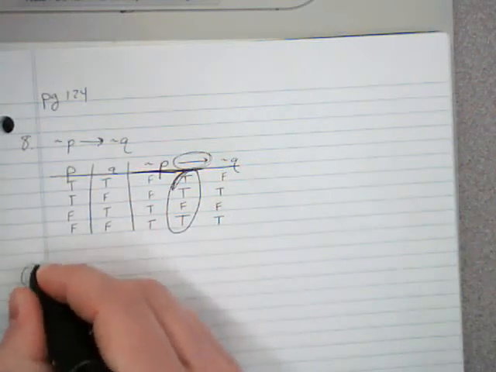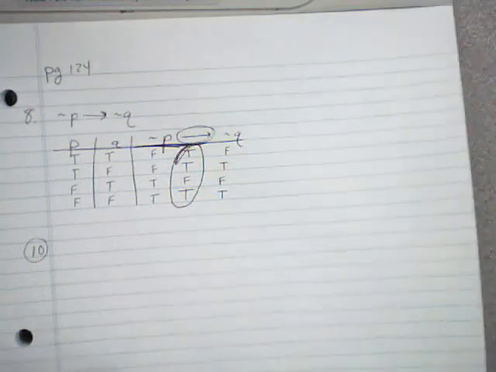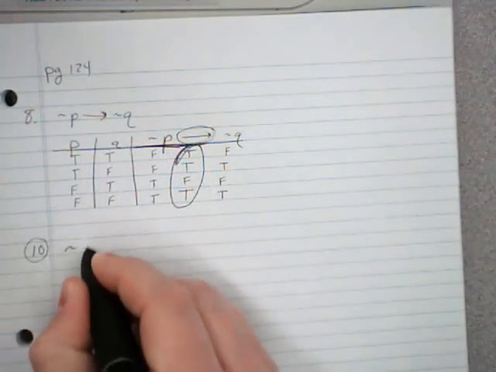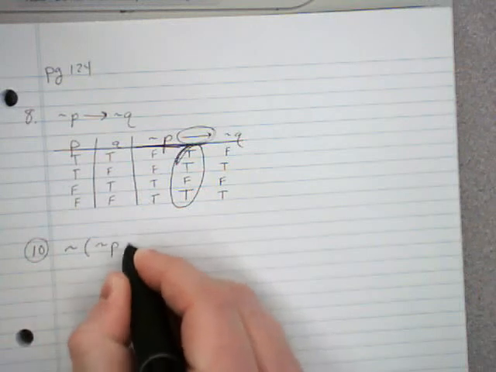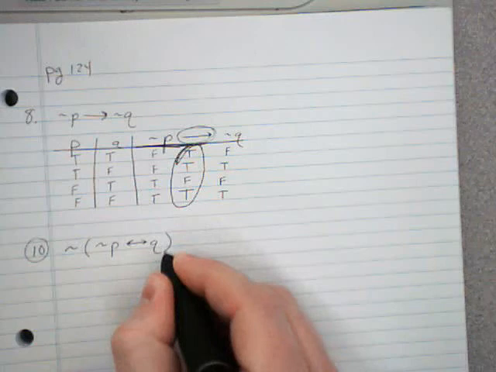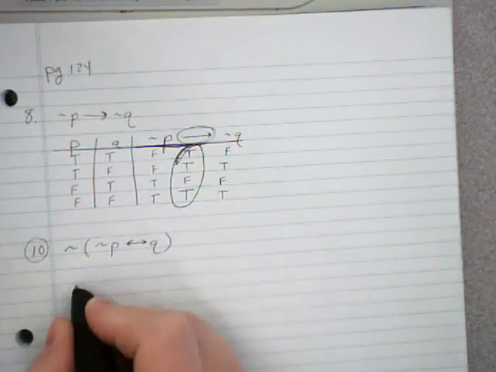Let's try number 10 here. They want you to do this. See, there's a P and a Q. I'm going to go ahead and write it out. Not P, biconditional Q. So just P and a Q.